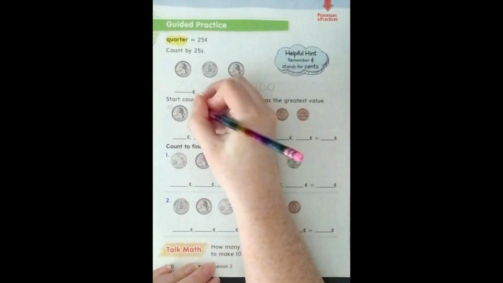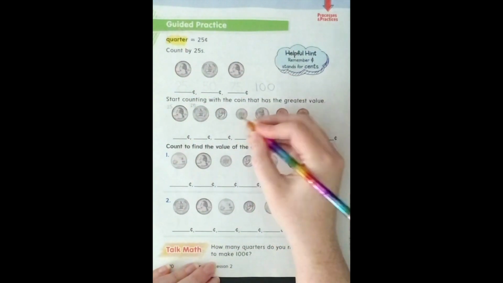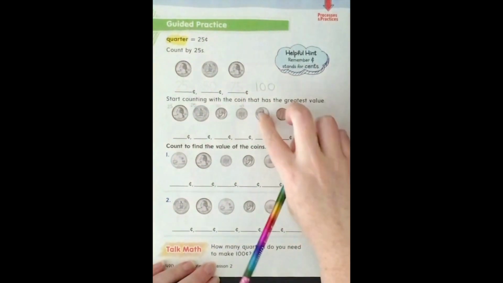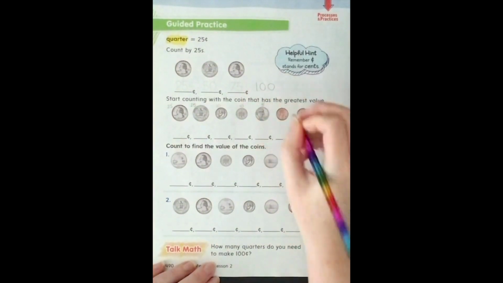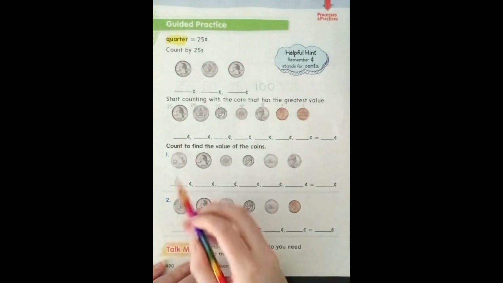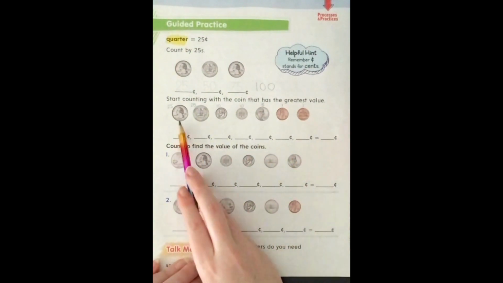Quarter, 25 cents. Another quarter, 25 cents. Now we have 2 dimes, 10 cents, 10 cents. Now we have 1 nickel, 5 cents, and 2 pennies, 1 cent each. Now we can count to find the value of these coins.